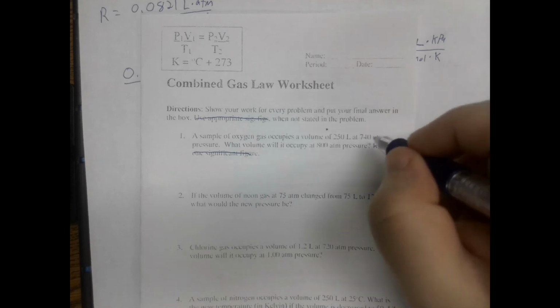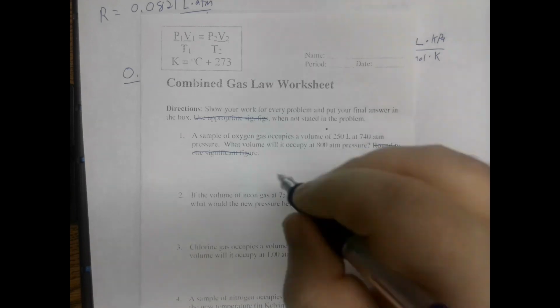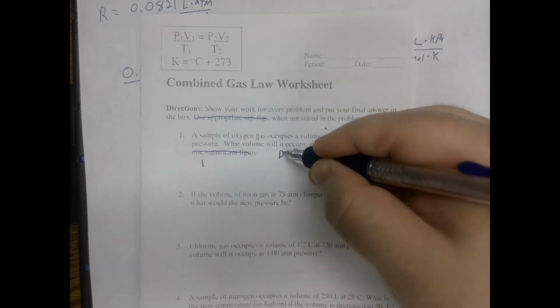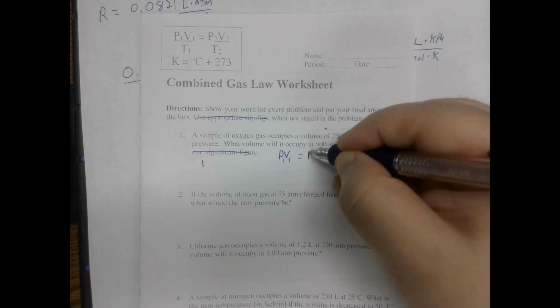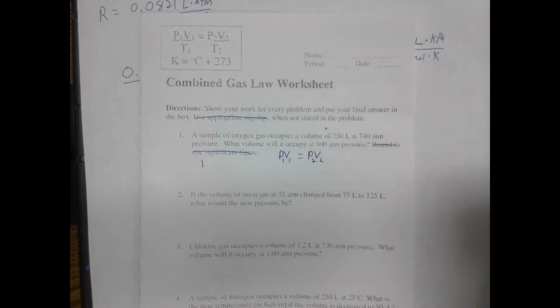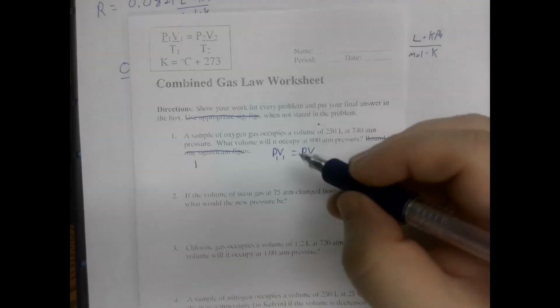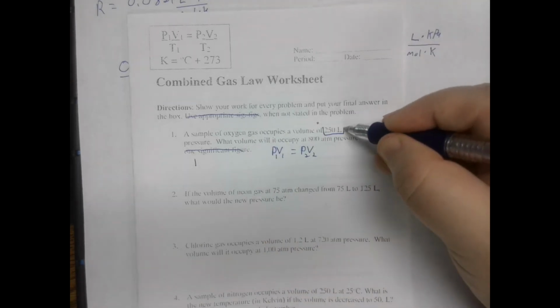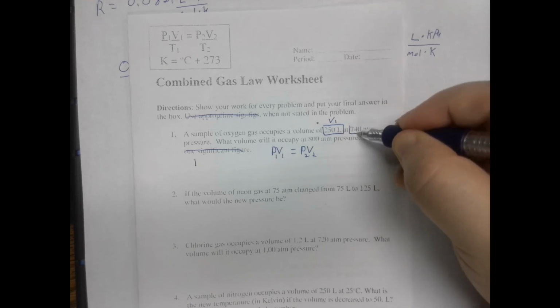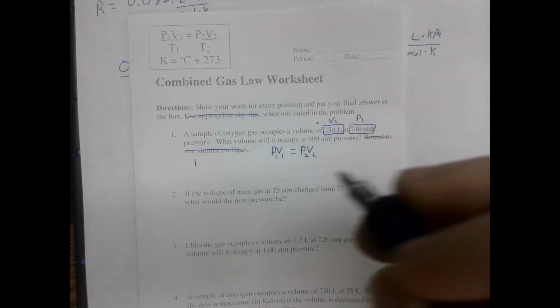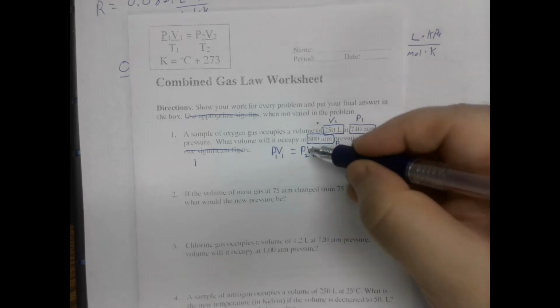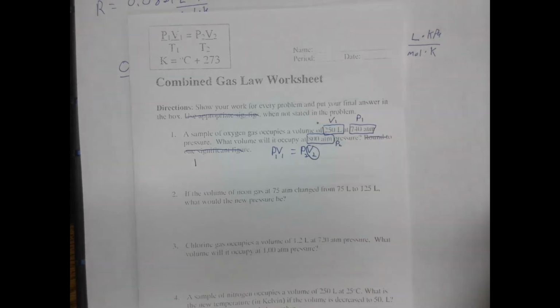So, here we're only dealing with volume and pressure. So this is going to be a P1V1 equals P2V2 problem. There's no temperature involved. So this is our initial volume, initial pressure, and this would be our final pressure. So we're solving for V2, or final volume.